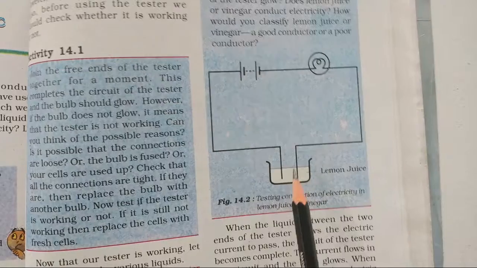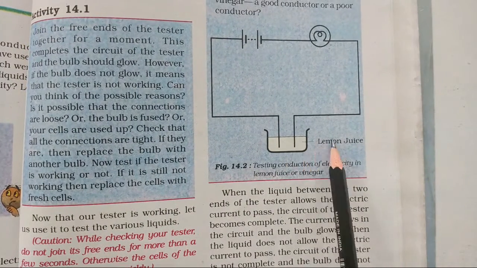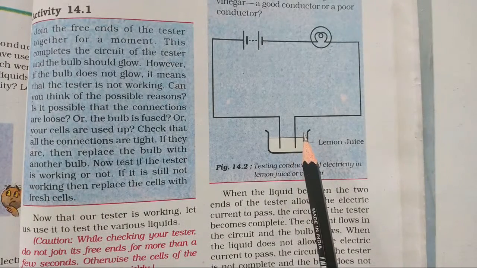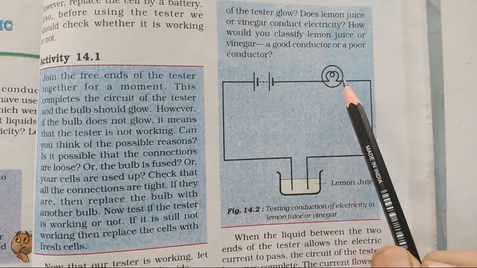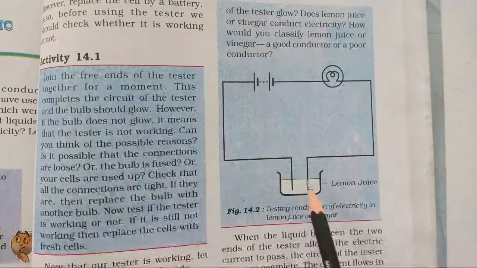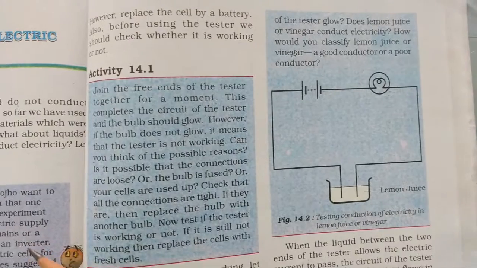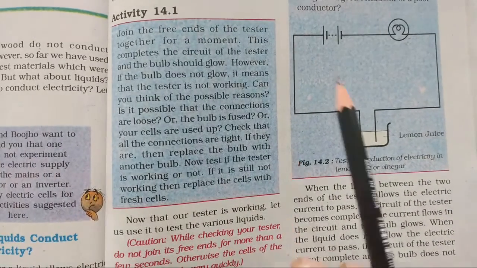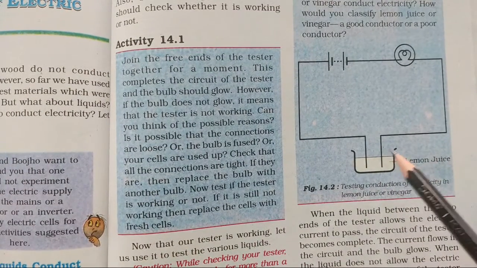Here they have taken a liquid, and you can change the liquid and put the two wires inside the liquid. When you put the two wires inside the liquid, if the bulb lights up, this means that the substance is a good conductor of electricity. And this is just explained in 14.1. So when I show you a tester, I will show you practically that it happens.